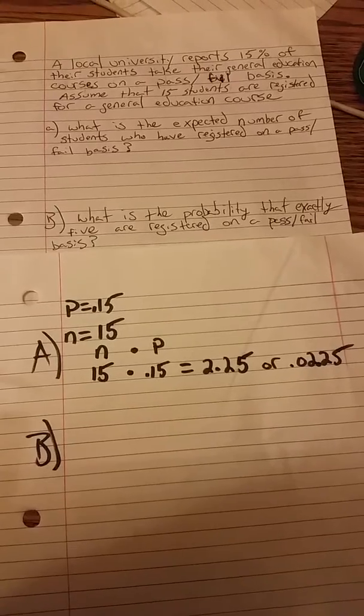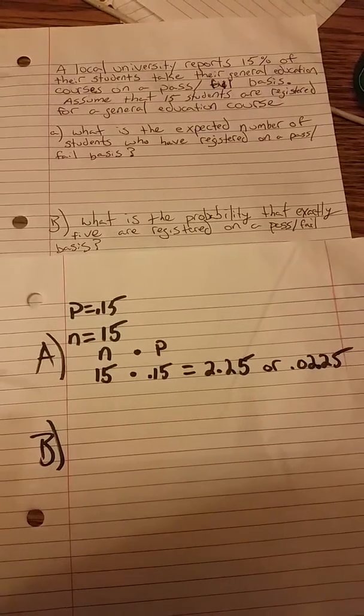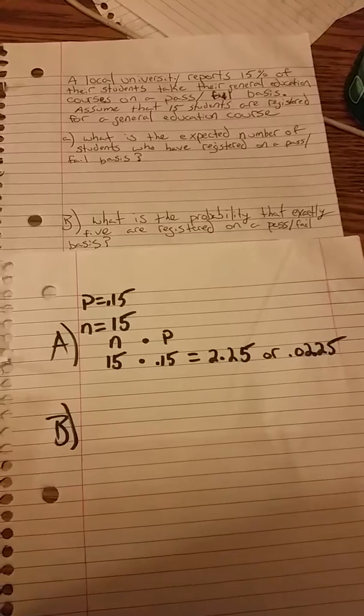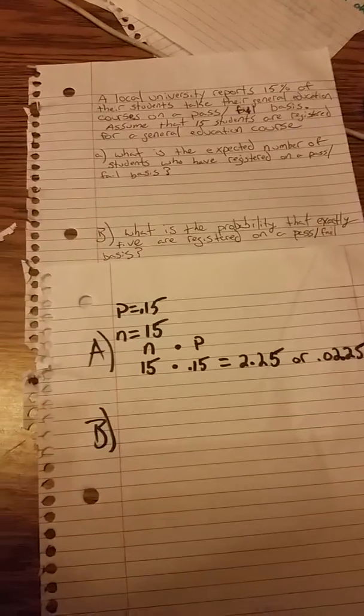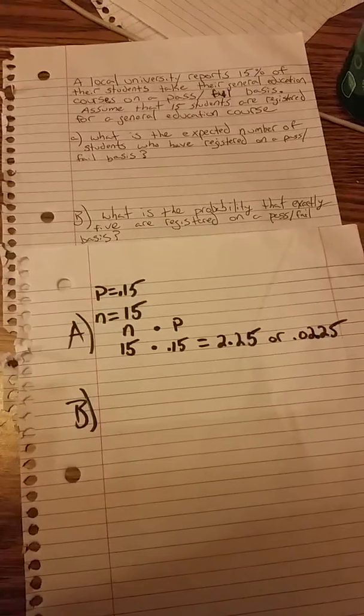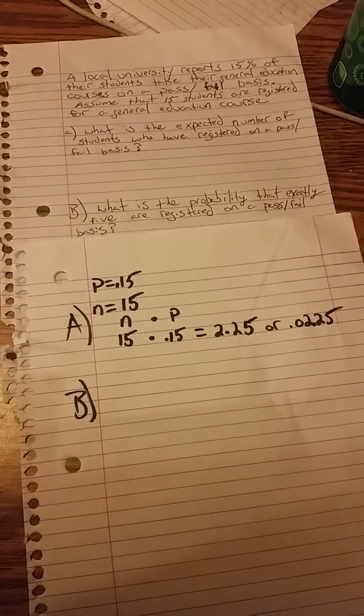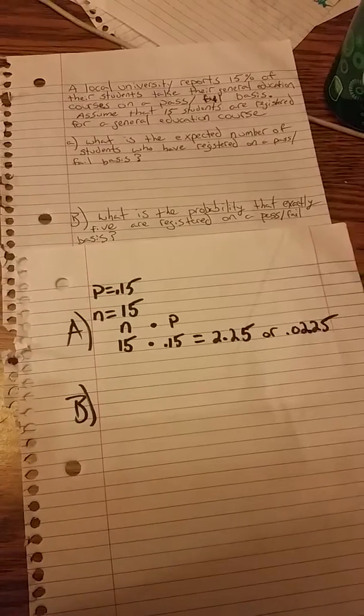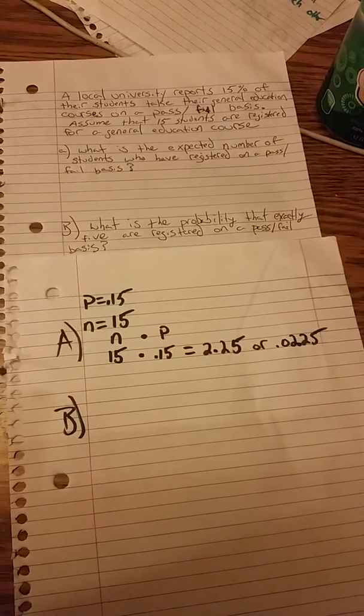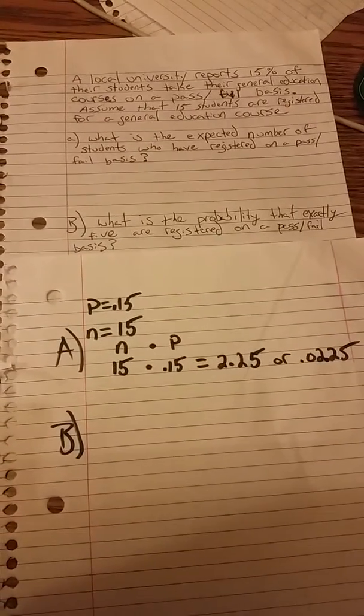B asks, what is the probability that exactly 5 are registered on a pass-fail basis? Well, what this question is asking is, out of the 15 students, what is the probability of exactly 5 registering?